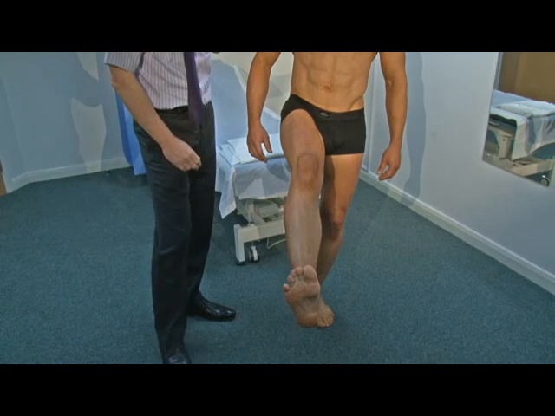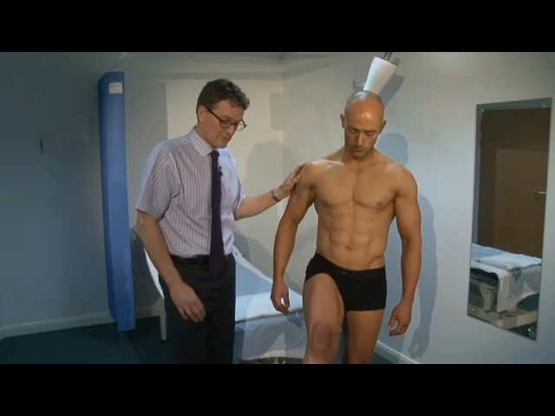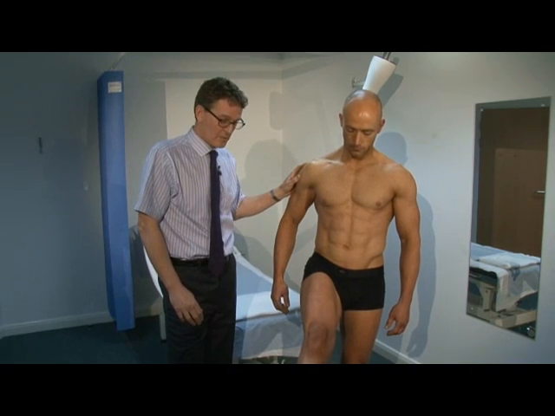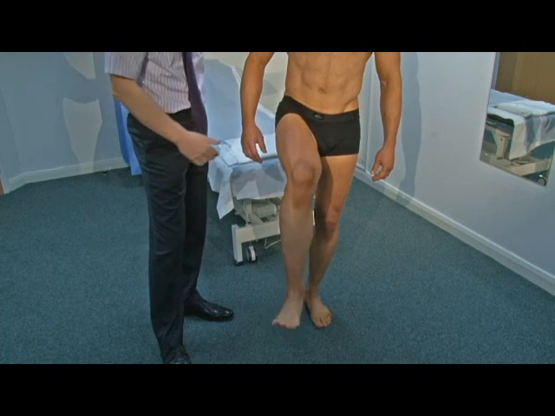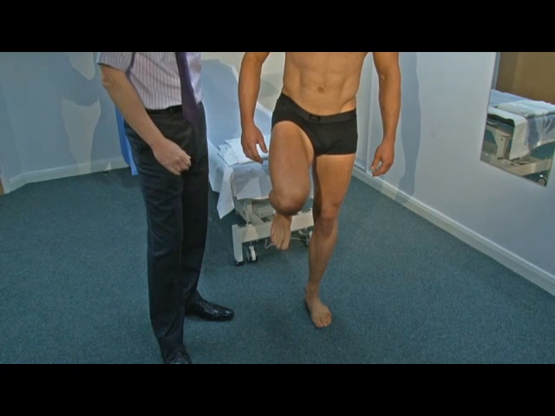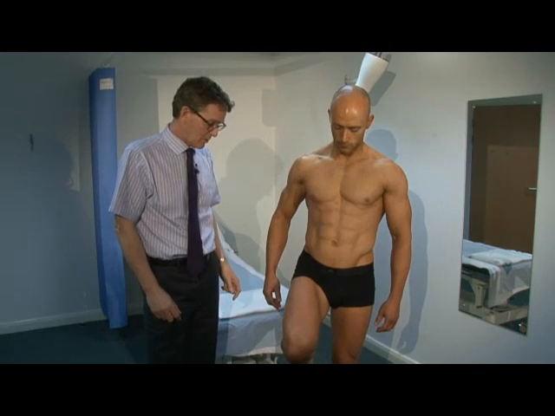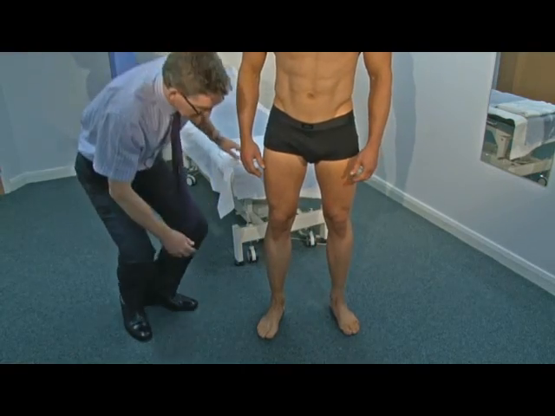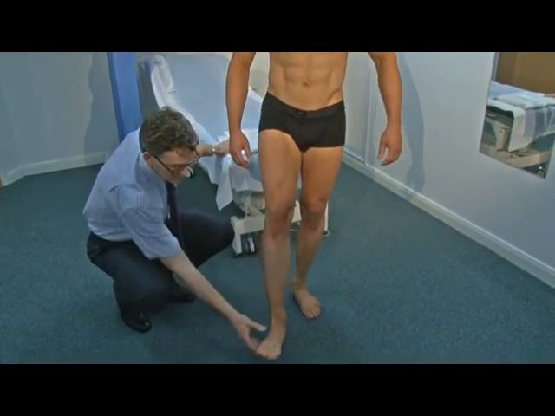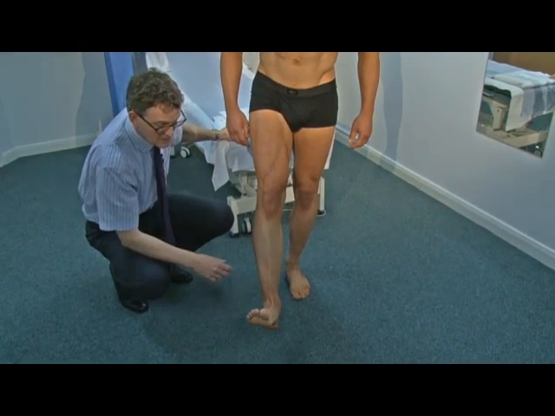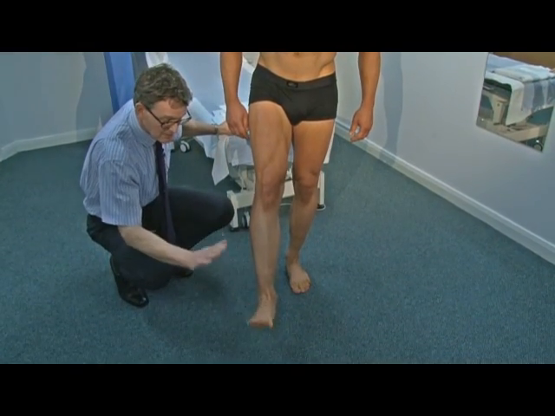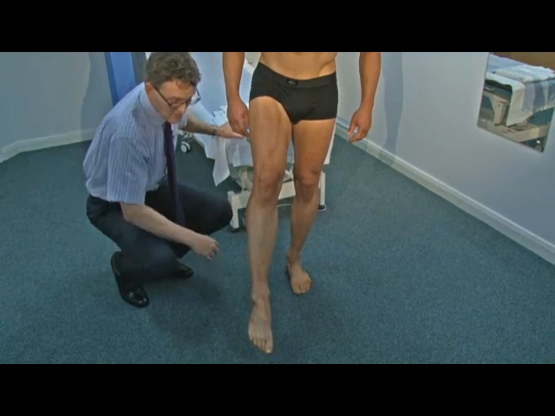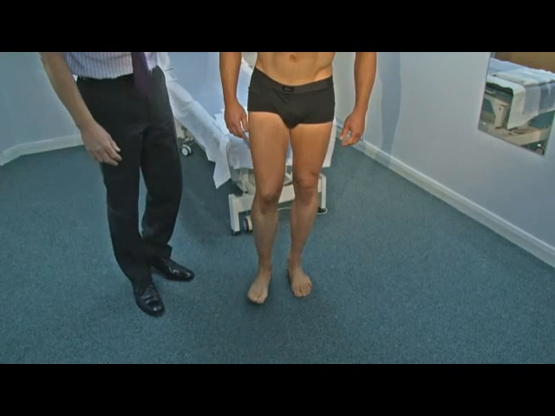So that's extension of the knee, and that's controlled by the L3 and 4 myotomes. And then we'll do flexion at the knee, bring it back, and that's controlled by the L5 and S1 myotomes. Down to the foot now. Dorsiflexion of the ankle, so just lift your foot up like that, is L4 and L5, and then plantar flexion is S1 and S2.